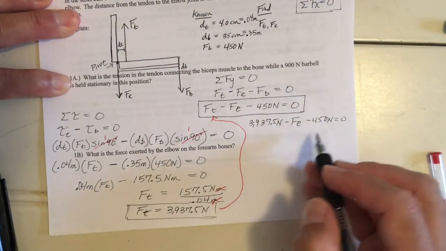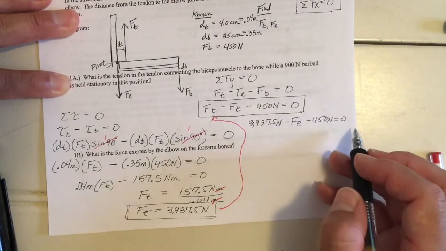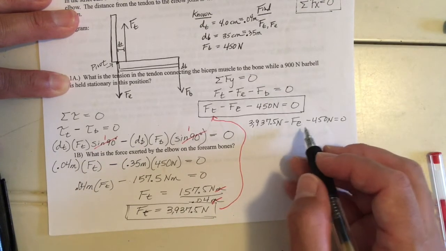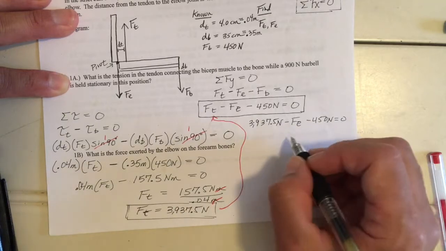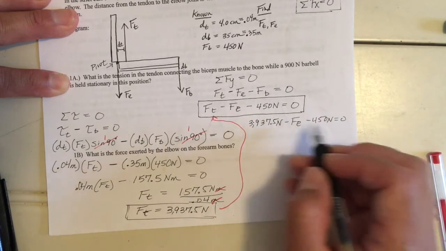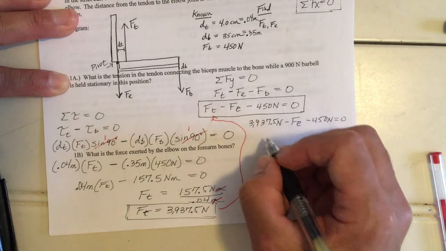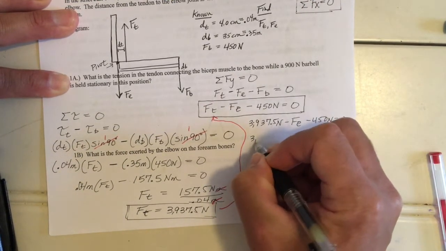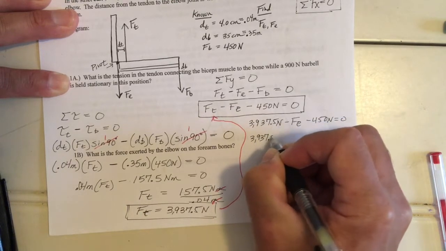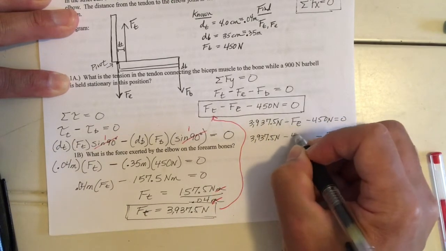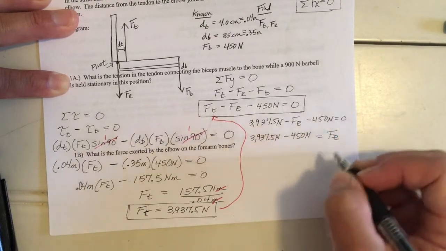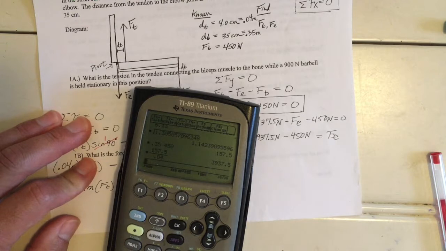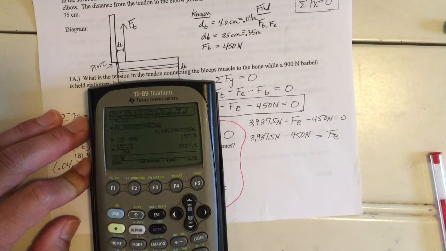This is just a little math here. We'll add this to the other side, subtract this, and then divide. That's kind of gross. Let's just go ahead and kick force elbow over there. That'll make it positive, and then we'll just take this minus this. That's easier. So force elbow is equal to 3,937.5 newtons minus 450. That's pretty simple. I could probably do it in my head, but not really feeling it right now.